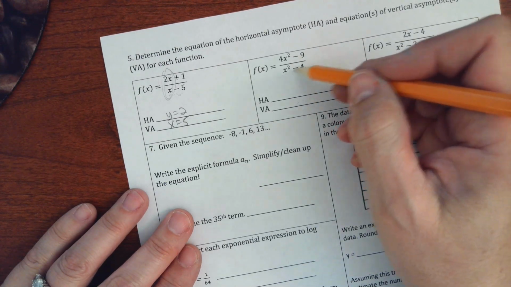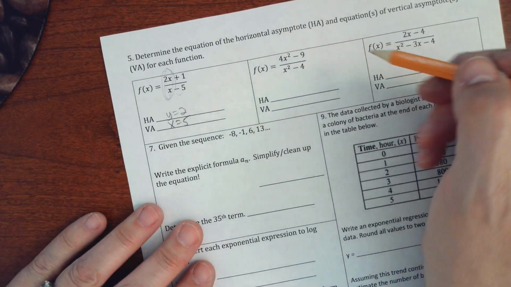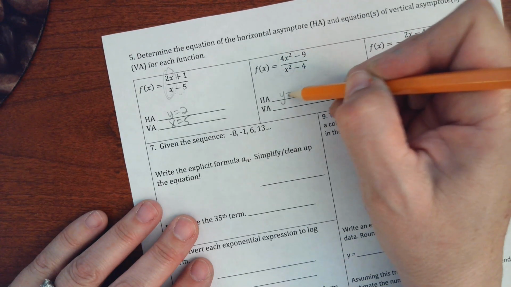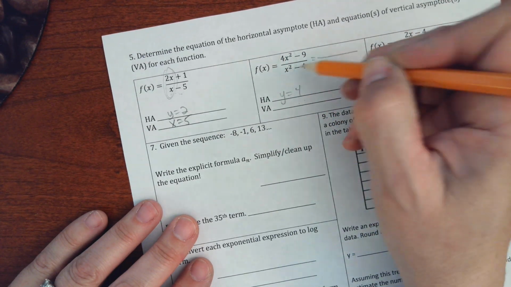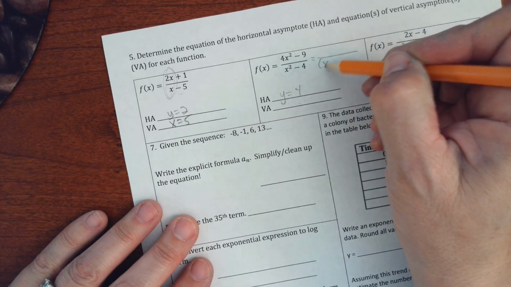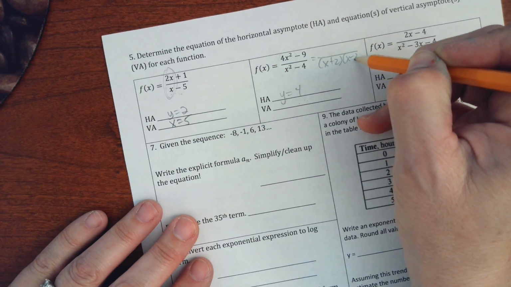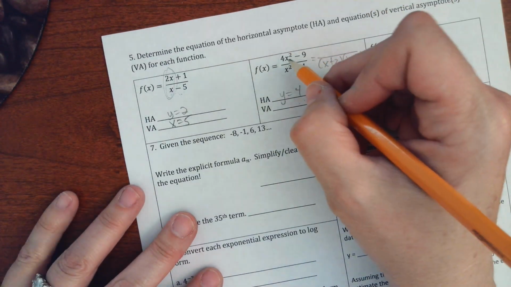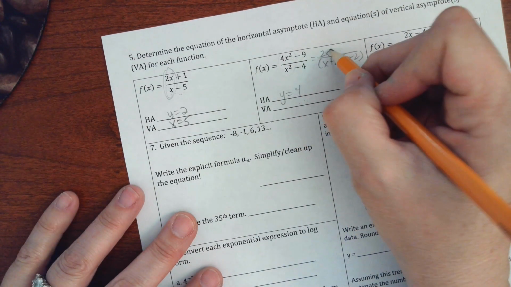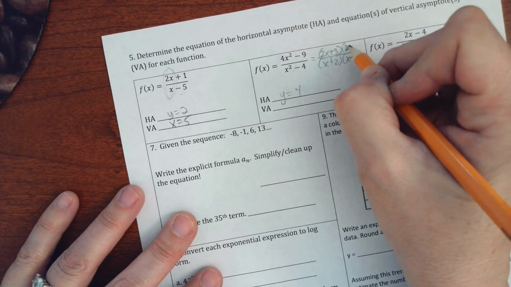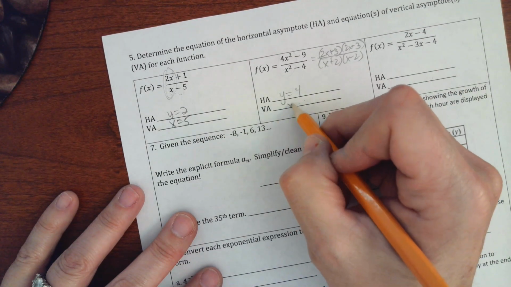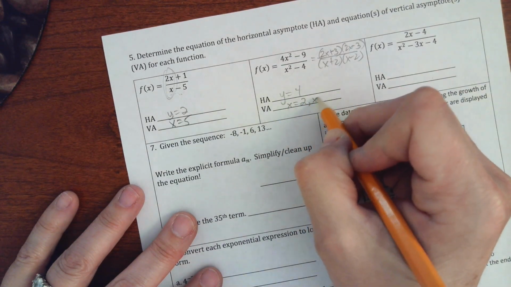For my vertical asymptote, I got to do some factoring. We'll factor this, but I can tell you the horizontal asymptote right now. These match, so I'm going to take 4 over 1. And let's factor everything. The bottom is a difference of perfect squares, so that's x plus 2 and x minus 2. And I'm going to factor the top just in case something cancels. But these are also perfect squares, with 2x plus 3 and 2x minus 3. So nothing cancels, and my two vertical asymptotes are positive 2 and negative 2.